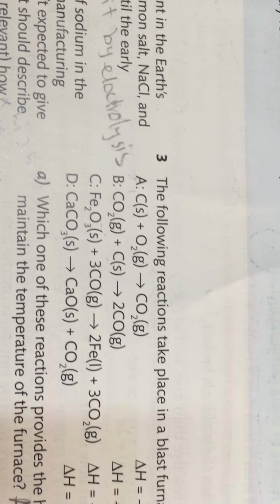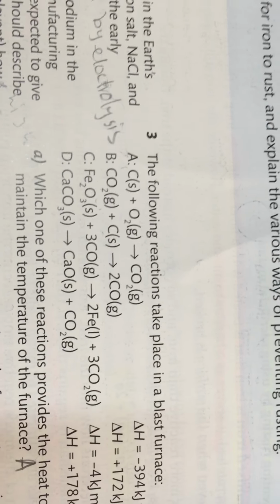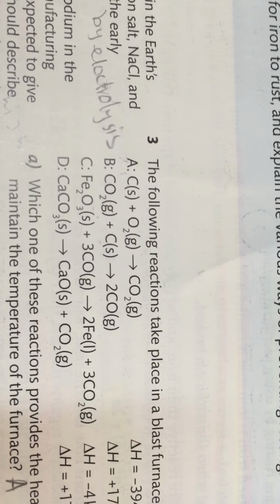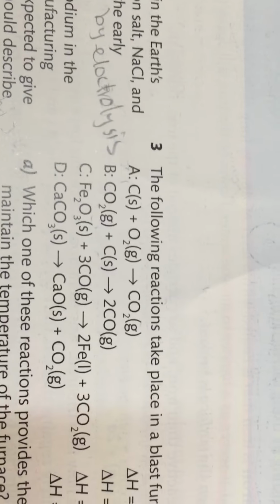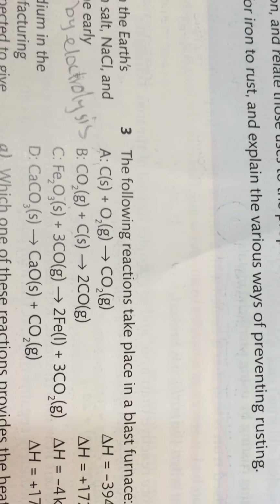Carbon dioxide plus carbon produces carbon monoxide, which is the reducing agent. Here equation C is the reduction of hematite to give iron, and equation D is to remove the impurities. Use calcium carbonate to remove the impurities to produce calcium oxide, and this calcium oxide I'll use to react with silicon dioxide to make slag.